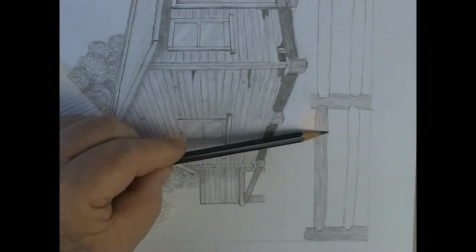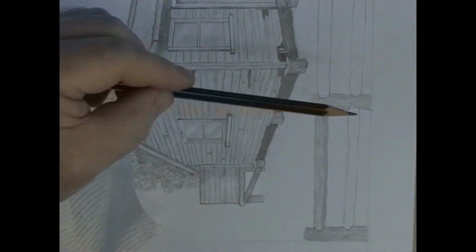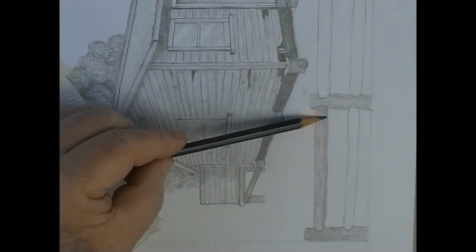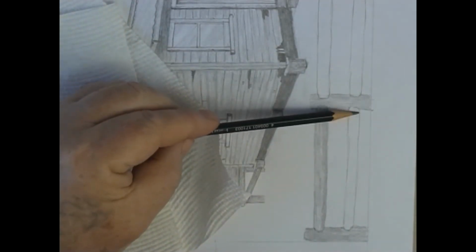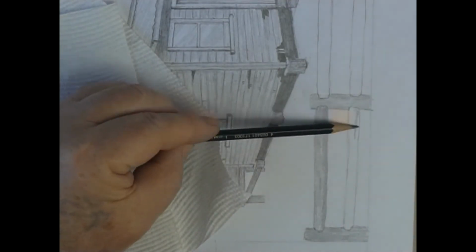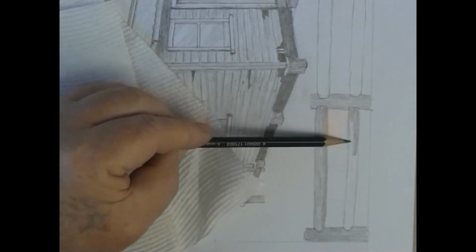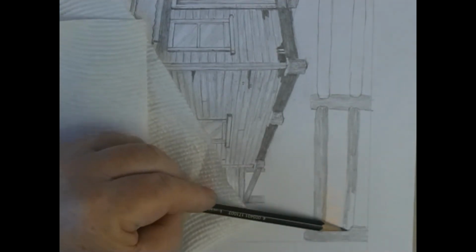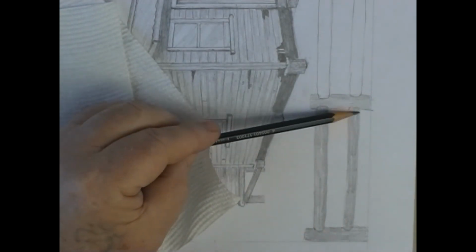Once again, we just go a little bit darker along the bottom there, because the light source is coming from either the top or the sides, so the bottom tends to be darker. See, it's these little bits like this that are going to make up the texture.